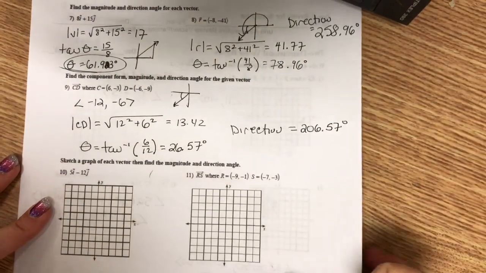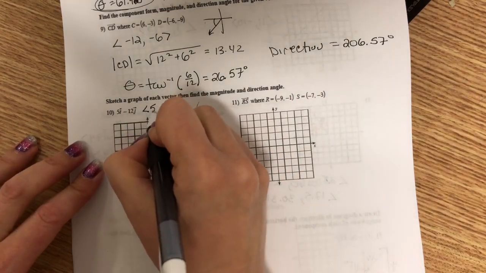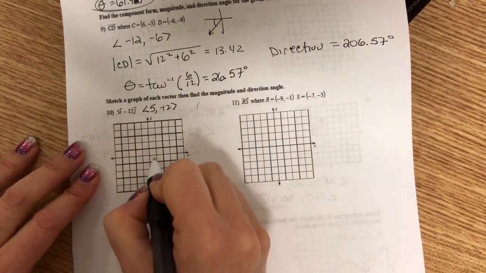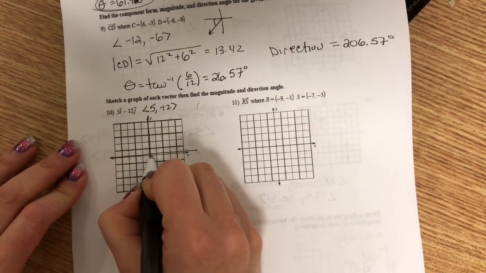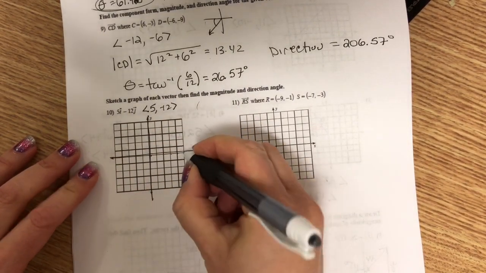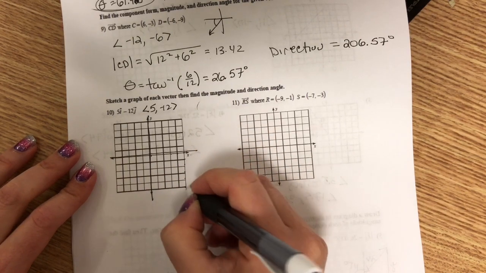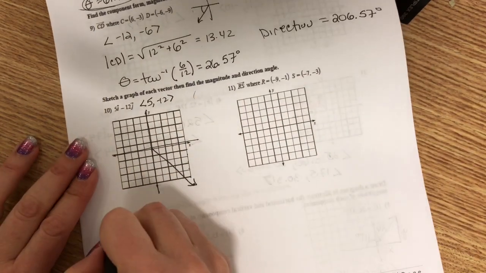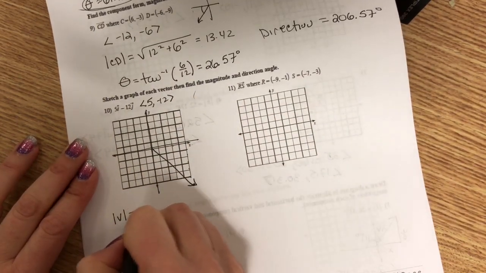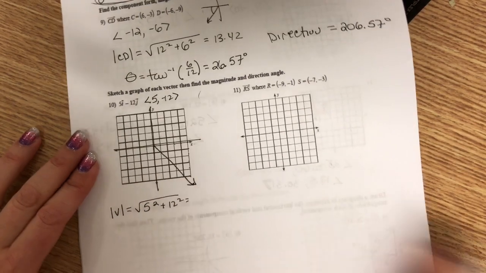All right, sketch a graph, find the magnitude and direction. So this is the component 5, -12. Kind of hard to see the axes here. So we're gonna go 5 to the right, 1, 2, 3, 4, 5. I'll count by twos, 2, 4, 6, 8, 10, 12. So the magnitude is the square root of 5 squared plus 12 squared.